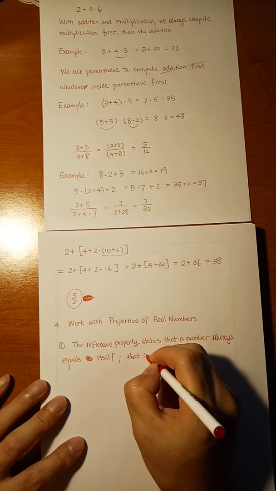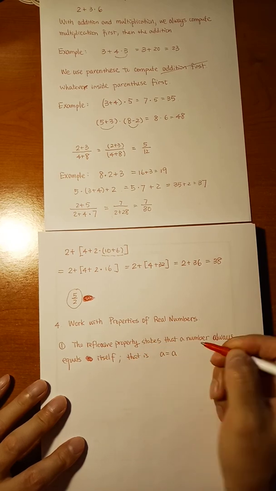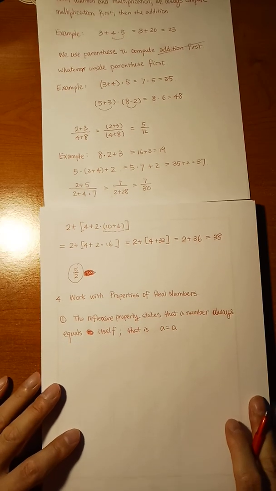That is, A is always equal to A. This is equality. Well, it's obvious, right?